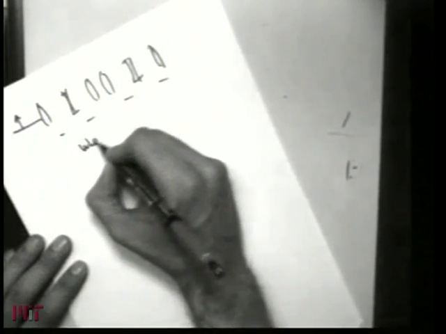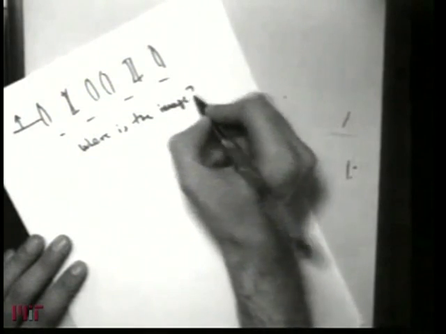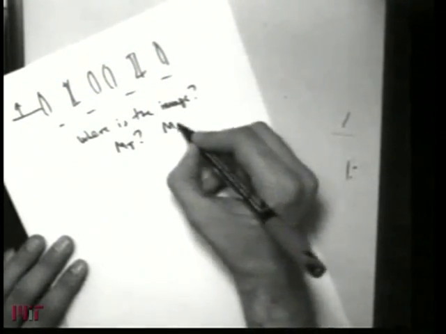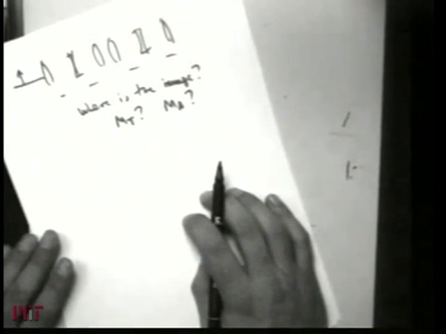Here's an object, and I'm asking you where is the image, what is the magnification, lateral, angular, and so on. This formulation of principal planes applies, as we discussed, not only to a thick lens, but in general to any compound optical system that contains multiple elements like this one.